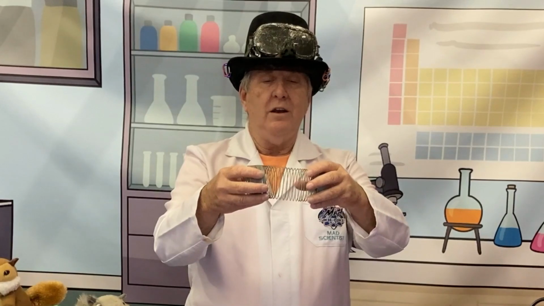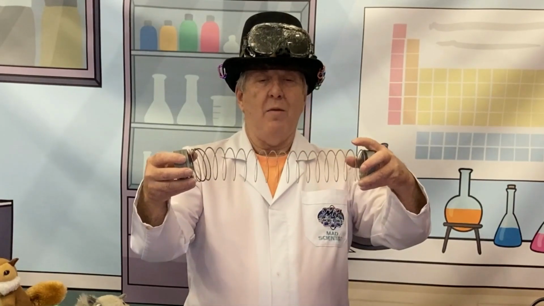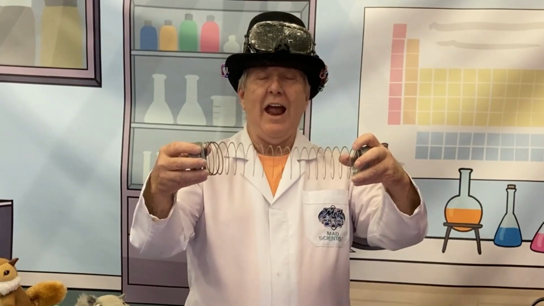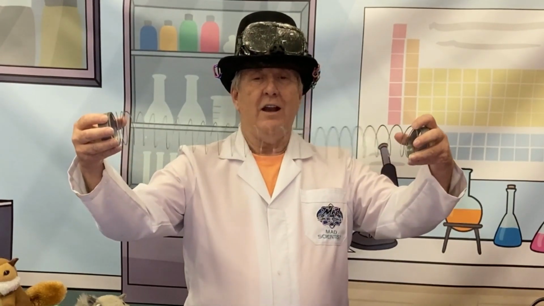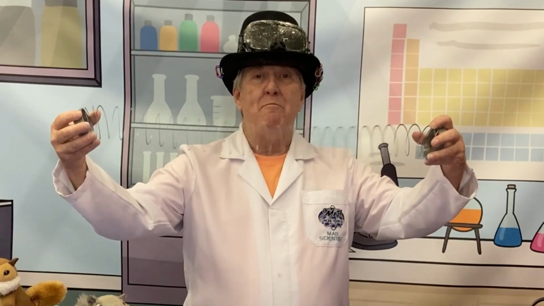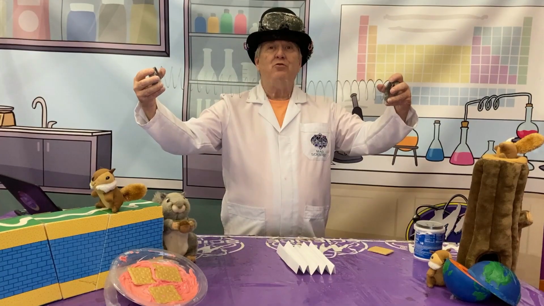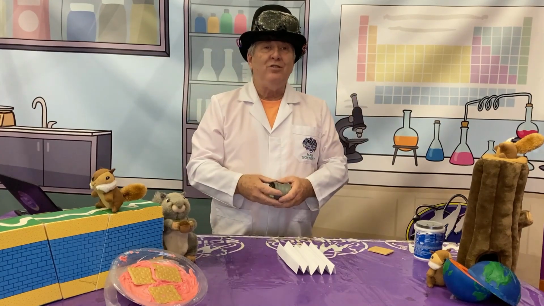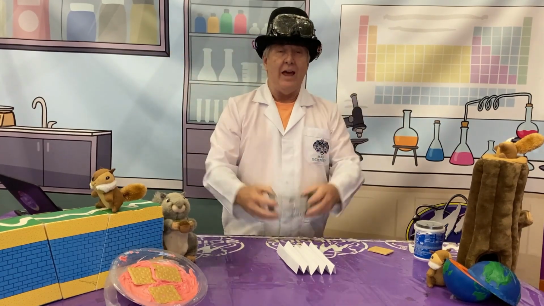I'm going to do it again. Okay, I'm going to take this one and then let it go. And look at how it keeps moving back and forth. They travel through the Earth just like these waves travel. A compressional wave looks just like that, okay?